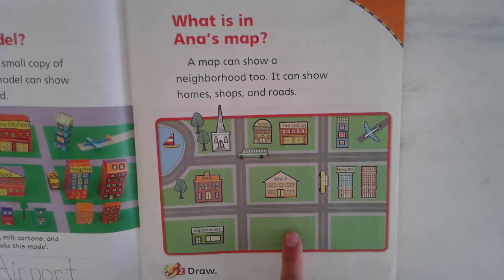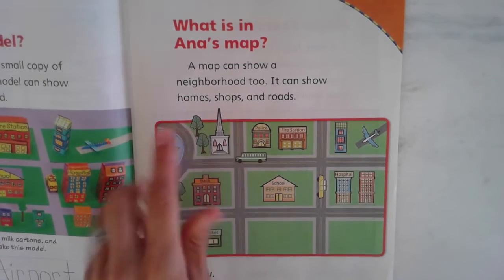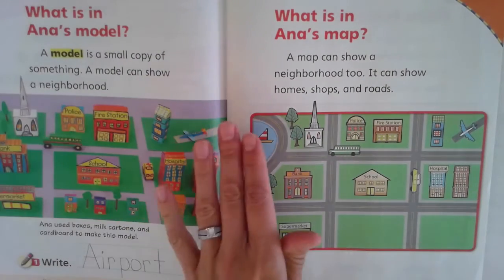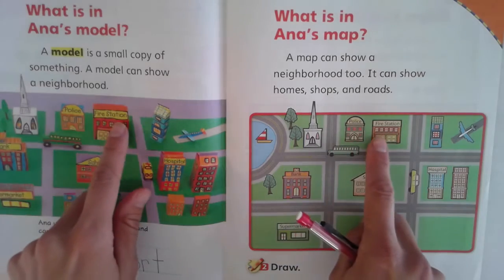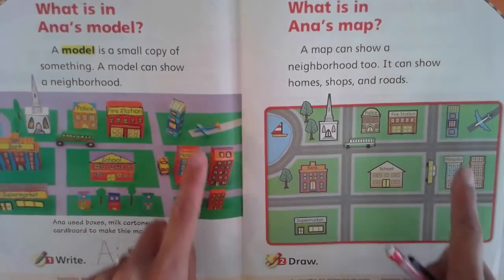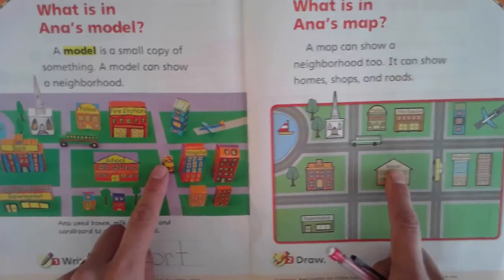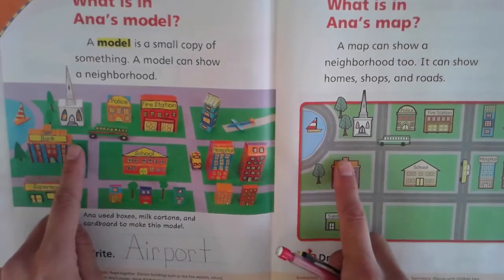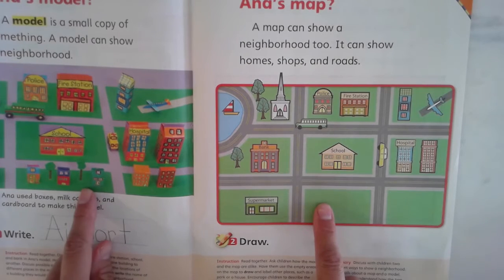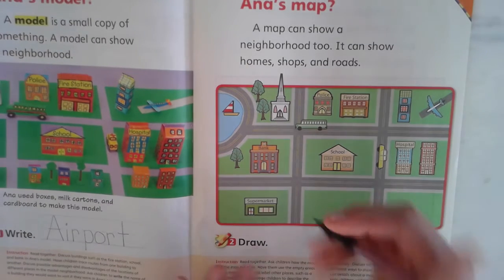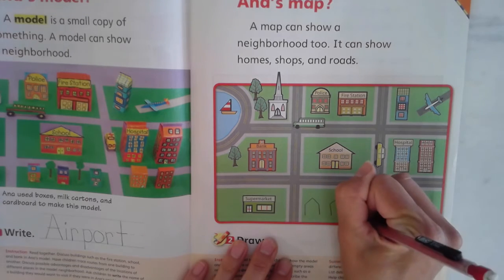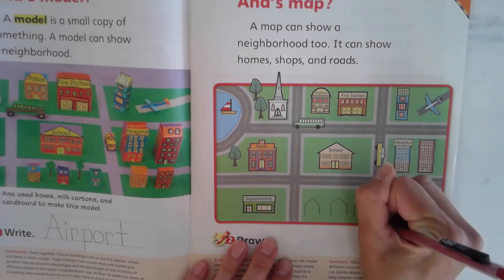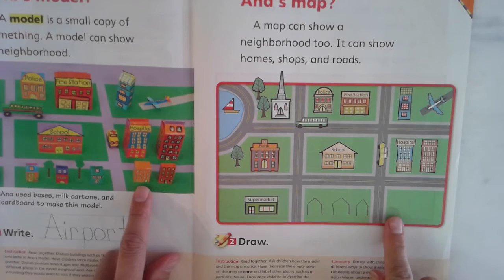All right, so we've got some empty areas on our map. It's the same. We've got the church, police, fire station, airport. There's the hospital, school, bank, supermarket. Oh, but what's missing? The houses. 1, 2, 3. And then the last thing that's missing are the apartments.